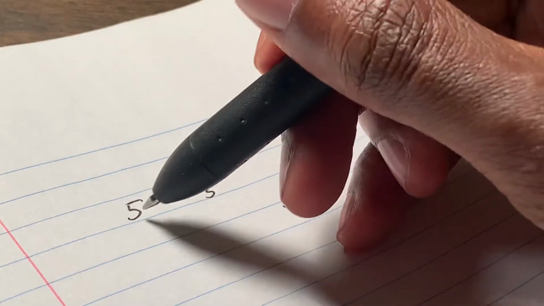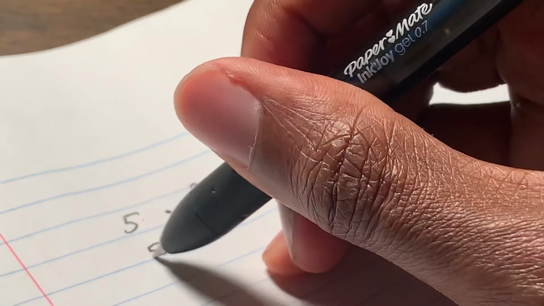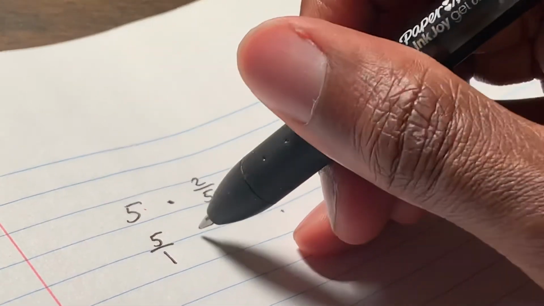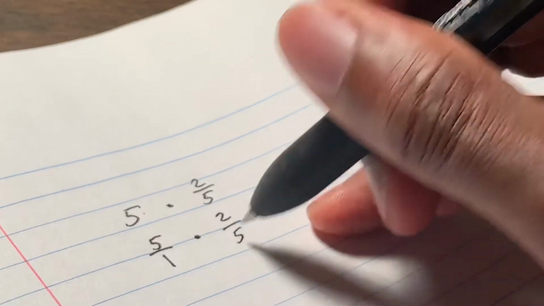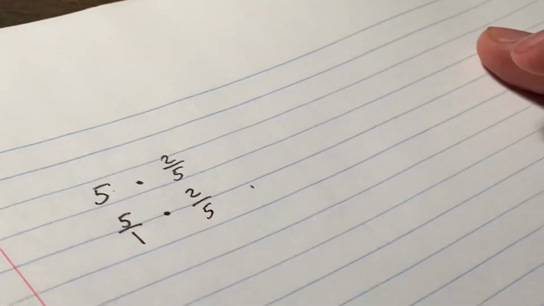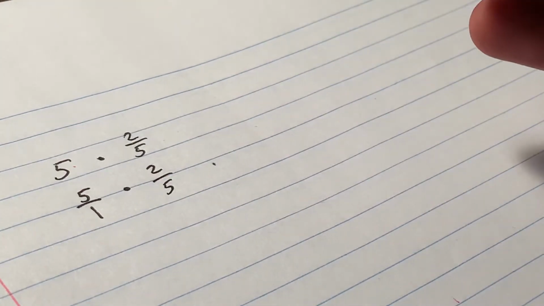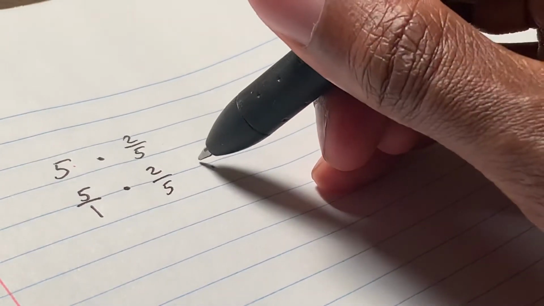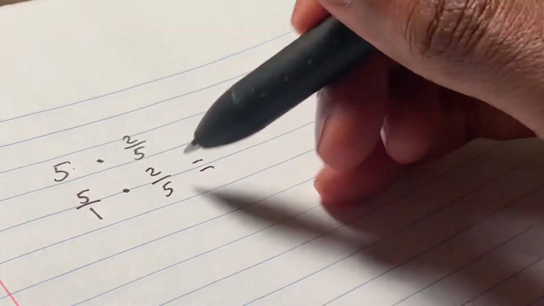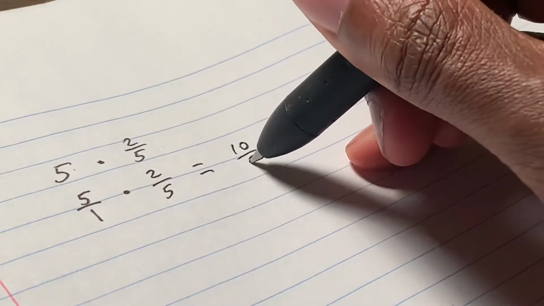How do I multiply a whole number by a fraction? Well, very simple. I take the whole number and I make it into a fraction by putting it over 1 times, and I just keep the fraction the same. Okay, and now I can do two things. I can either cross cancel or I can multiply straight across. Well, let's see what happens when I multiply straight across. 5 times 2 is 10, right? 1 times 5 is 5.